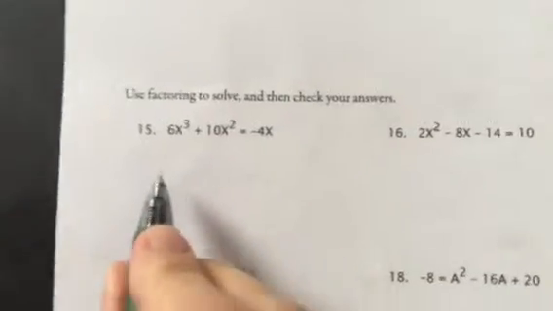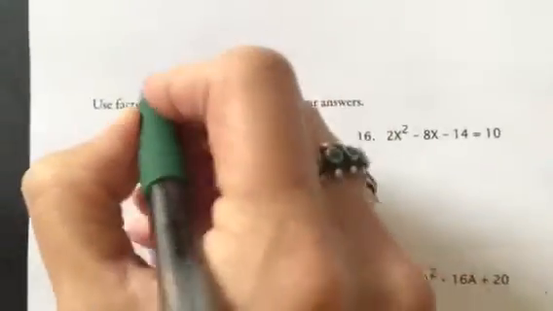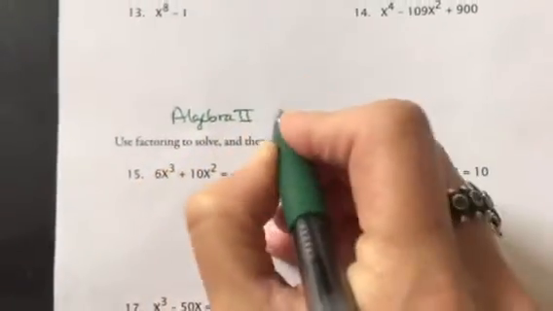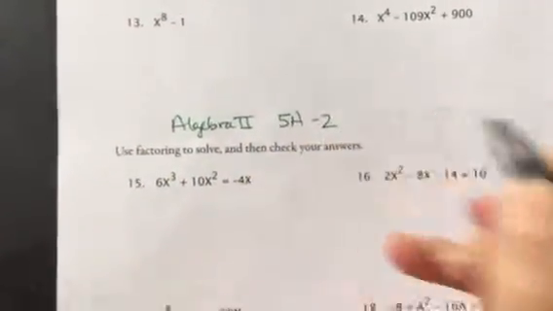Front of it. Well, that's your problem. Okay, I'm going to move down. All right, this is for Algebra 2. Are you taping, my dear? Yes. This is 5A-2. Thank you.